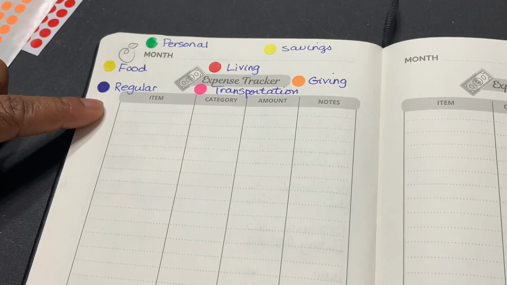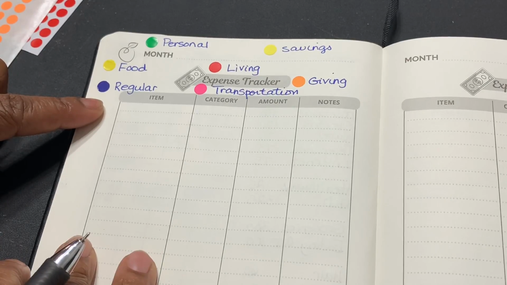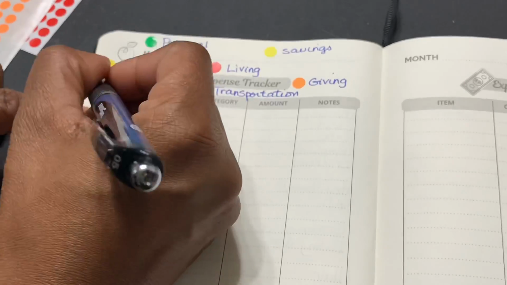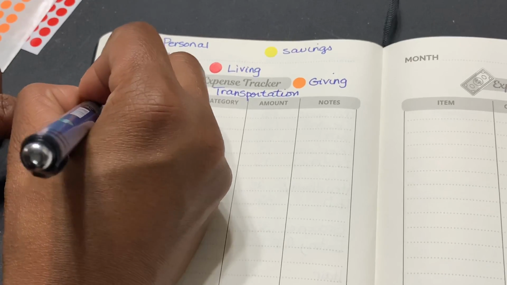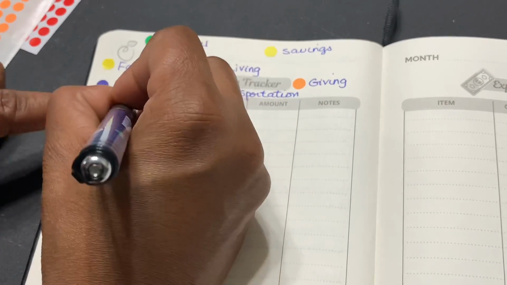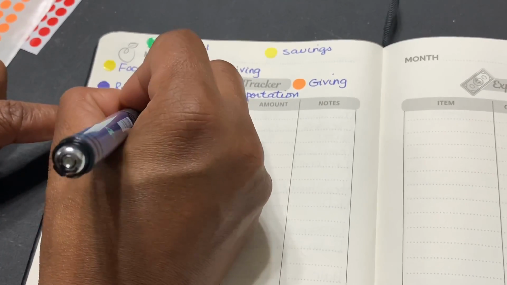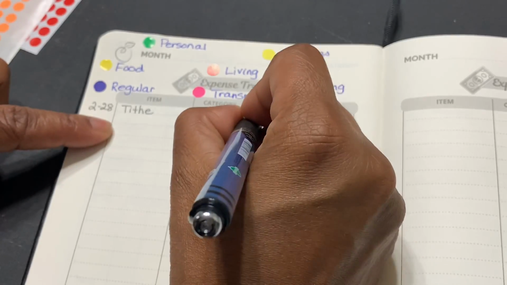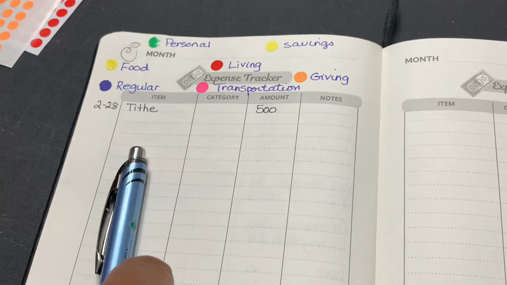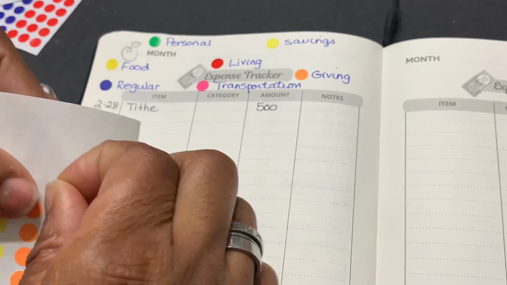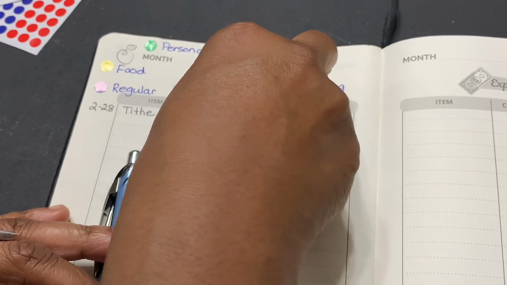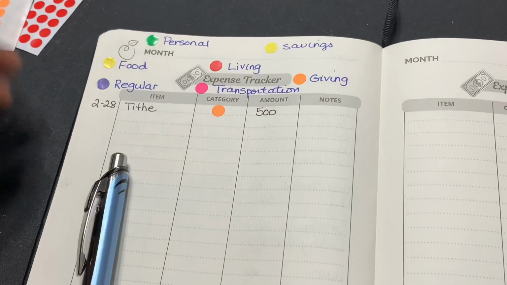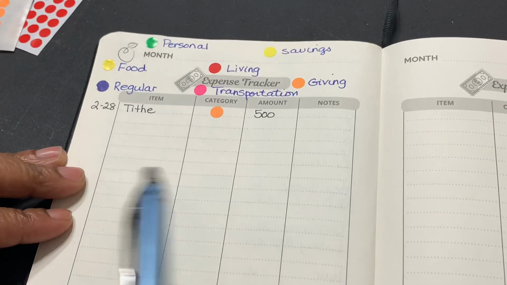So I know for sure that I did my, like I'll say tithe, right? So I did my tithe on 228, and that was tithing at 500. So I know that tithing is orange. I'm just going to take my sticker and make it orange, right? So I know that that is what that was.